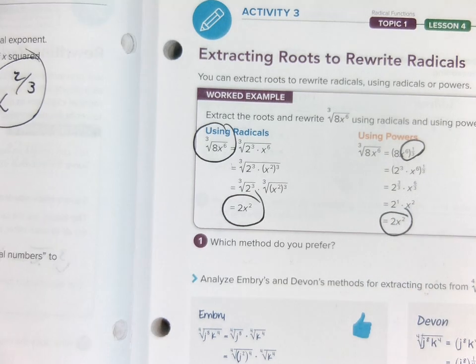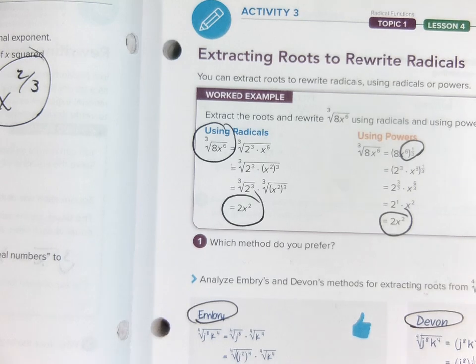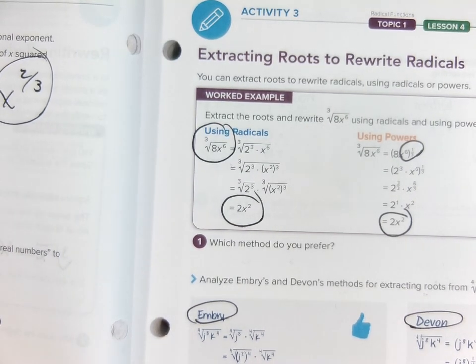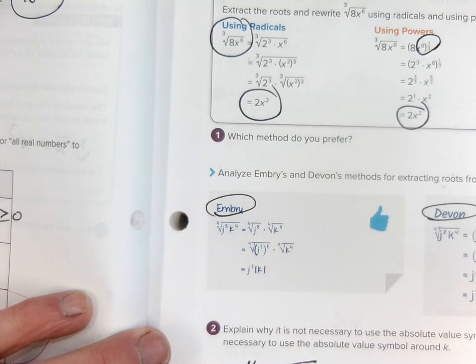Now I want to jump down mostly to right here, Embry and Devon. What you see is this absolute value. So let's do this real quickly. I'm going to do it down below. 4th root of j8 k4, right?